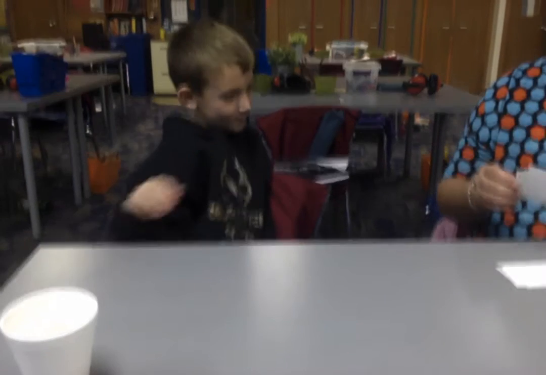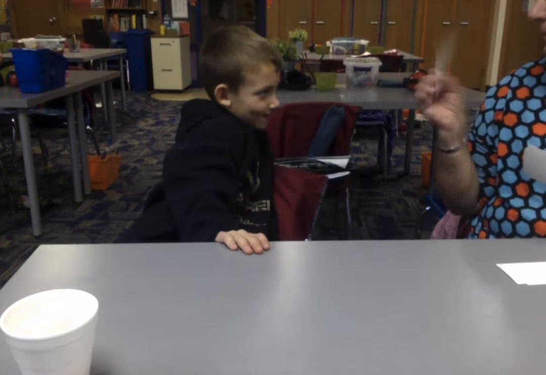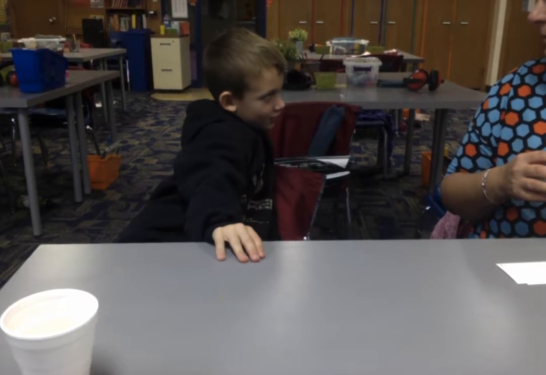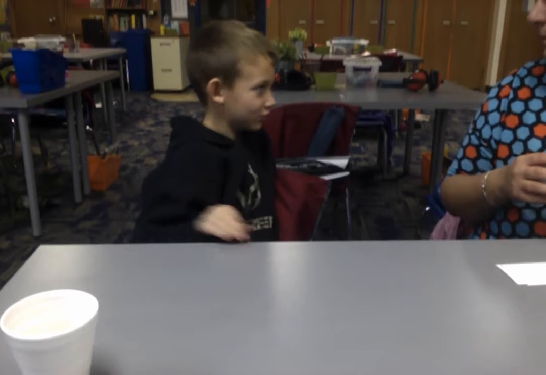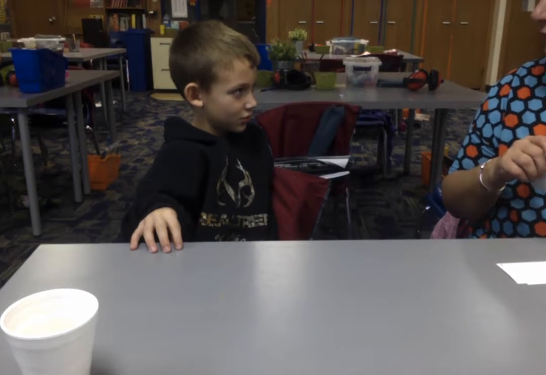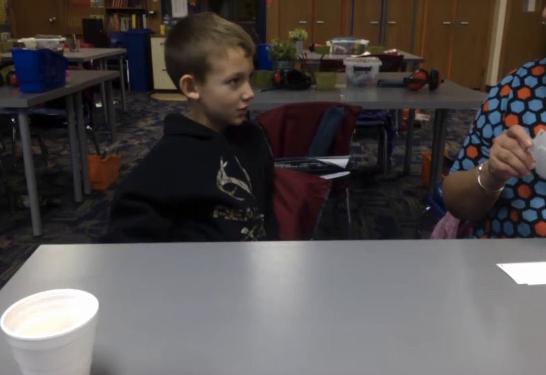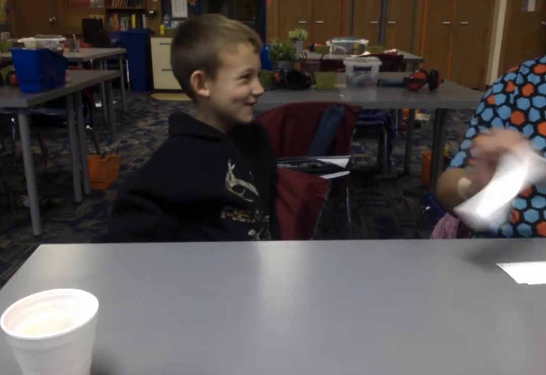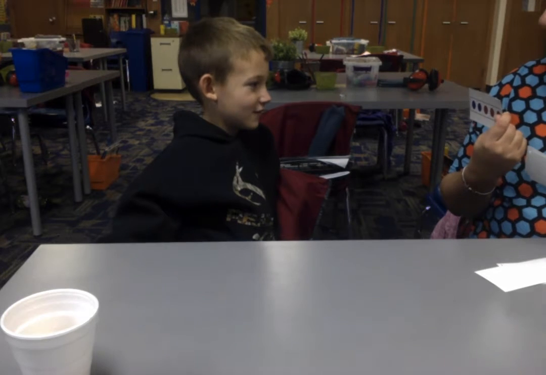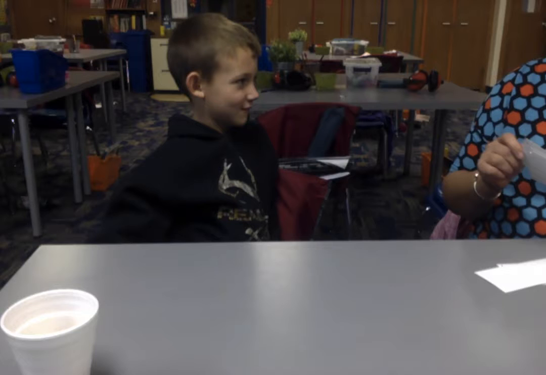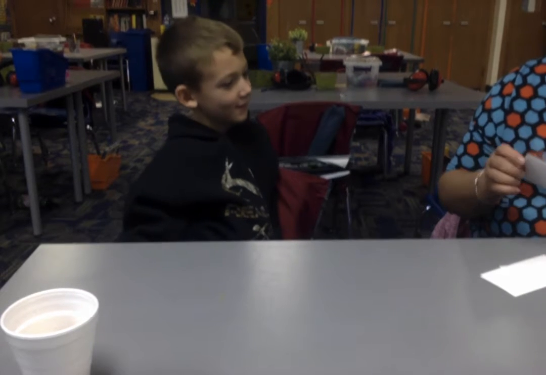All right, let's see if you can figure out this one quick. 2 reds and 3 blues. How many altogether? 4. Are there still 5? Is it full? 5, 5. 2 reds and 3 reds. And then 5 altogether.